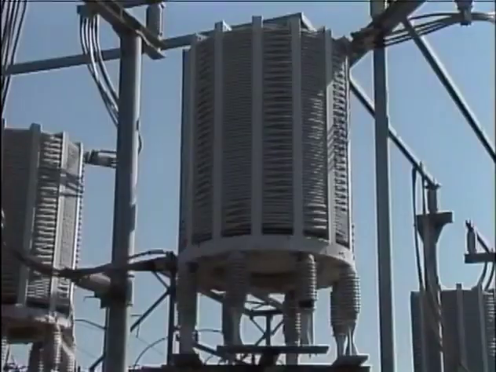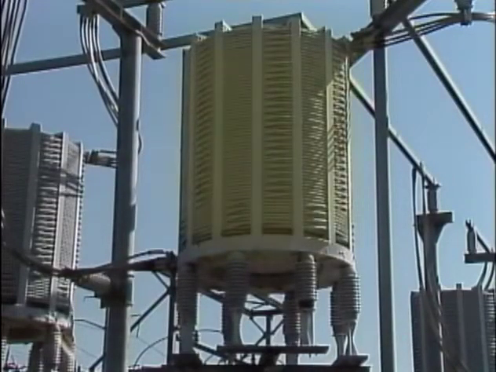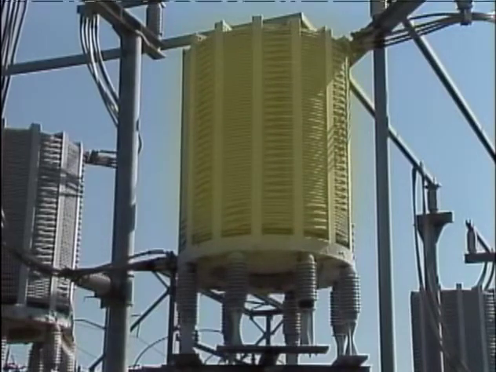A graphic demonstration will help to show how a series reactor works. The coil construction of a reactor causes voltage to be induced from any given coil to adjacent coils. This induced voltage opposes and inhibits current flow through the reactor.